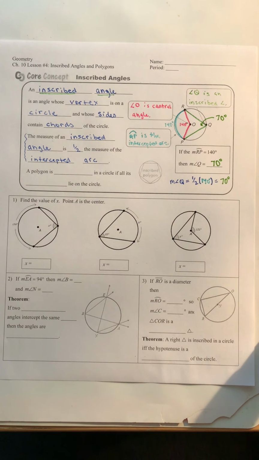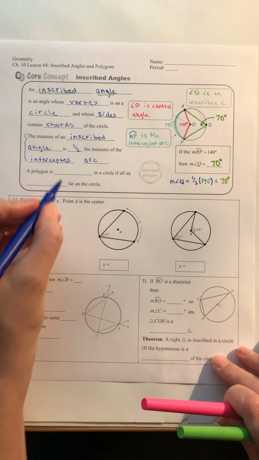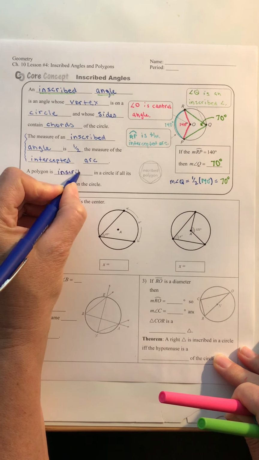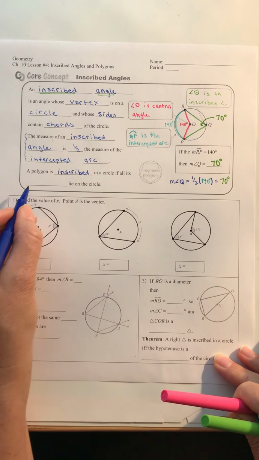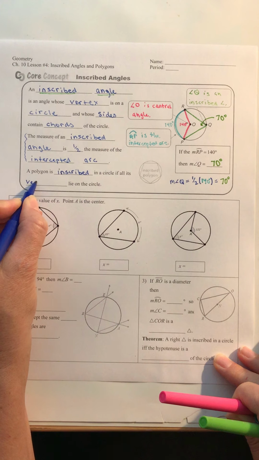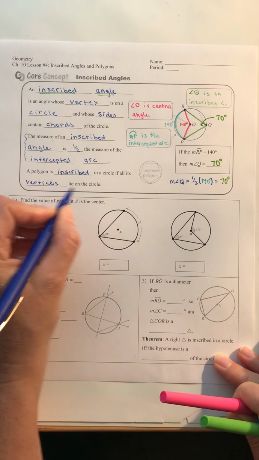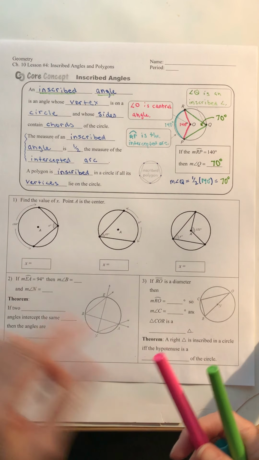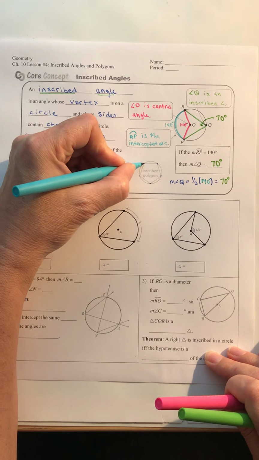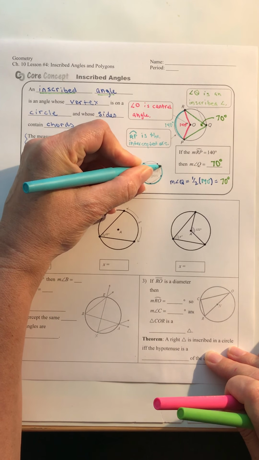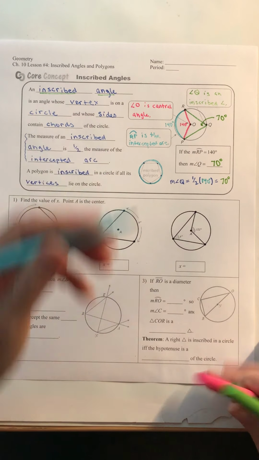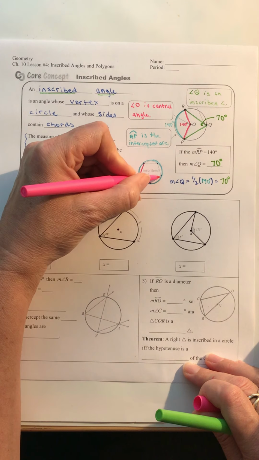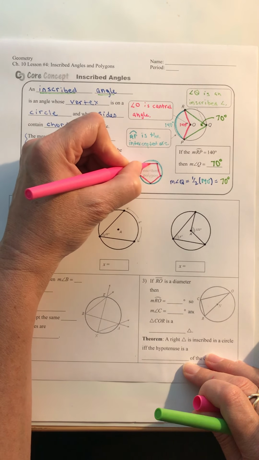One other bit of vocabulary for this section is that a polygon is inscribed in a circle if all of its vertices lie on the circle. So those are the vertices, and there's the circle, and that polygon is inscribed in the circle because all of its vertices lie on the circle.